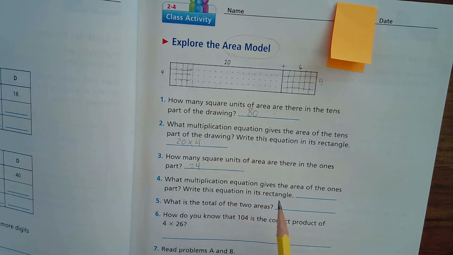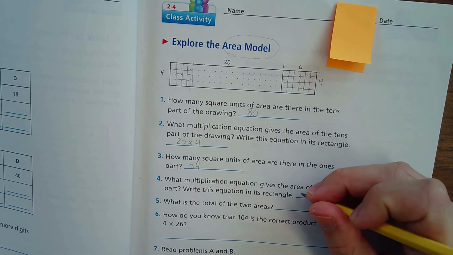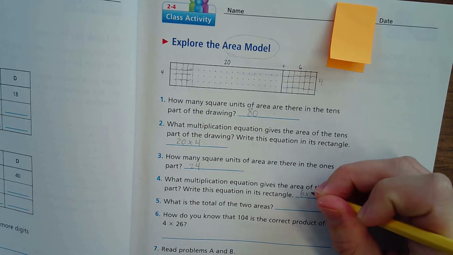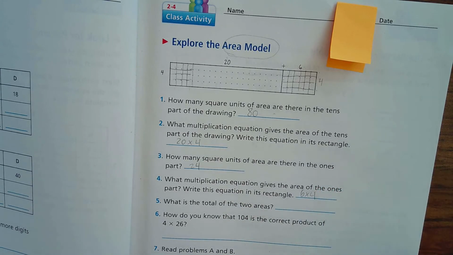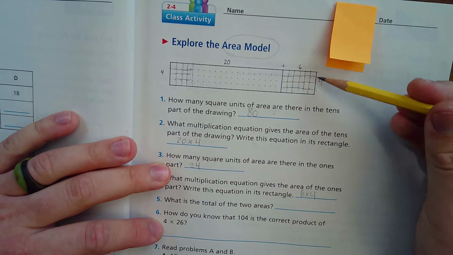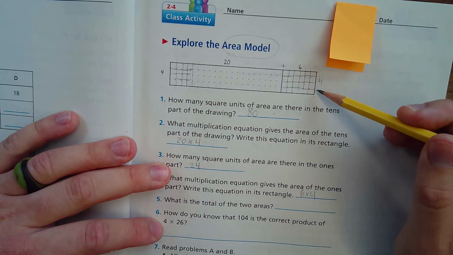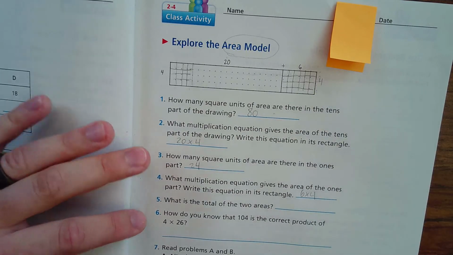What multiplication equation gives you the area of the ones part? Write this equation in its rectangle. So we just did it. We just did it right here. We did 6 times 4. And that's the equation because you're multiplying 6 by 4. We got 6 units wide and 4 units tall.